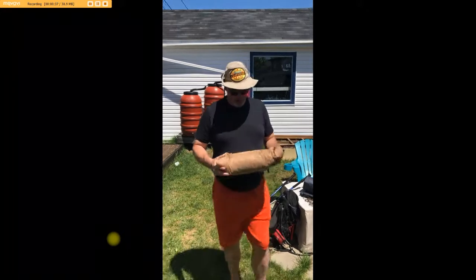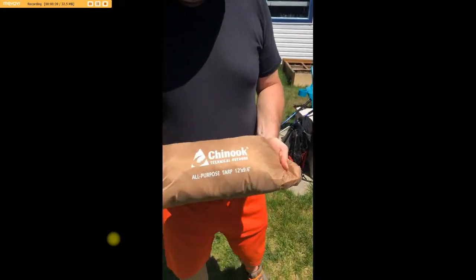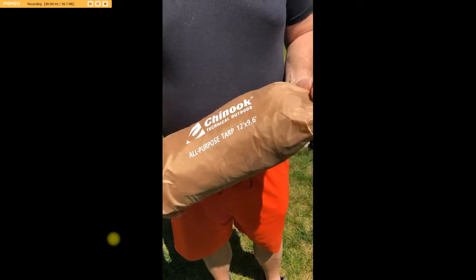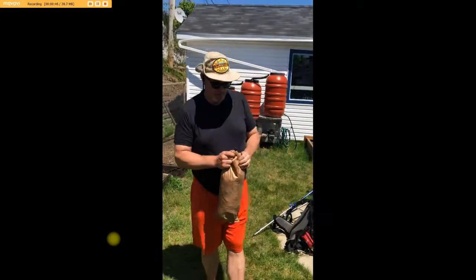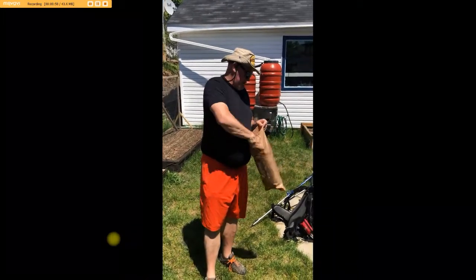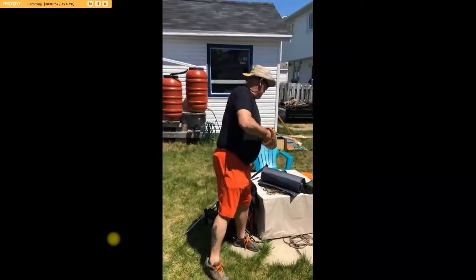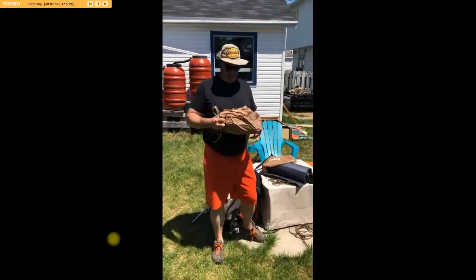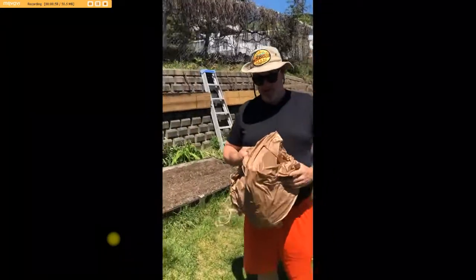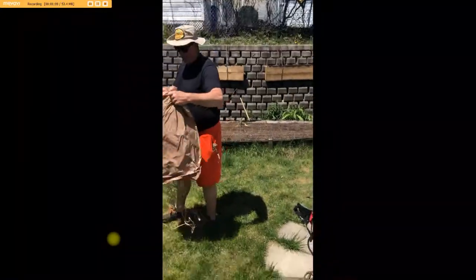The tarp I'm going to use is a Chinook. It's a 12 by 9 tarp, and it's an ultralight tarp. It only weighs 2 pounds. So, first thing we're going to do is lay out the tarp.